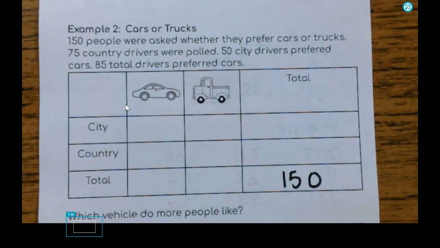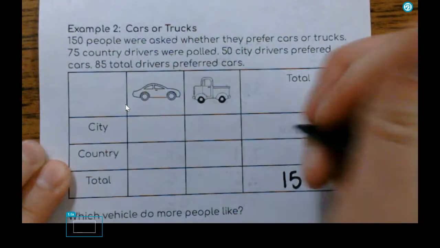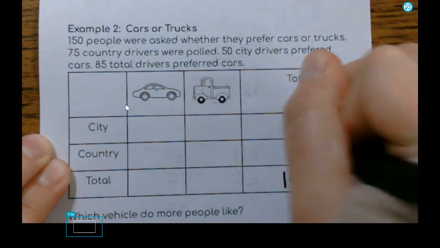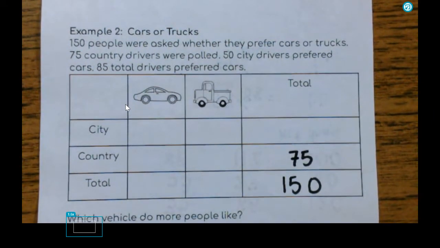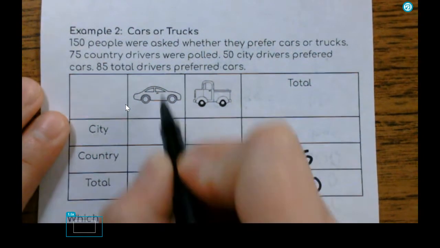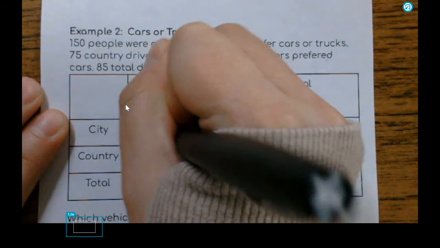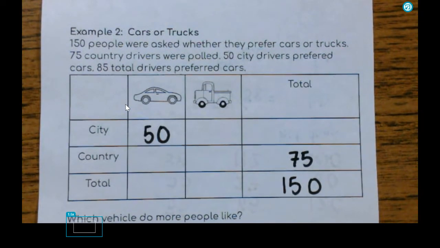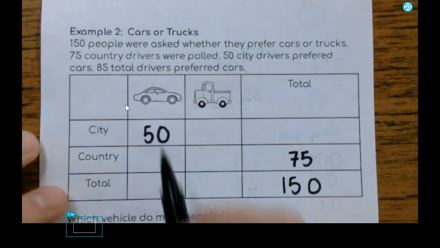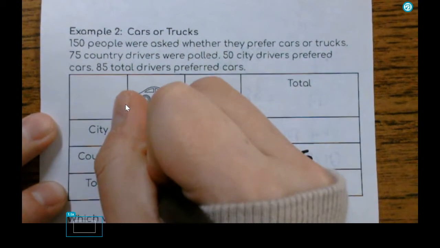75 country drivers, 75 people who live in the country, were polled. So that means our total of country drivers is 75. The next thing it tells us is that 50 city drivers preferred cars. So out of the city drivers, 50 of them chose cars. And then 85 total drivers preferred cars. So that means our car total is 85.